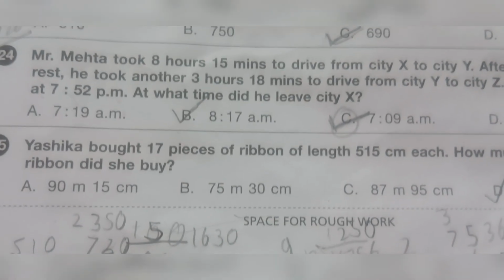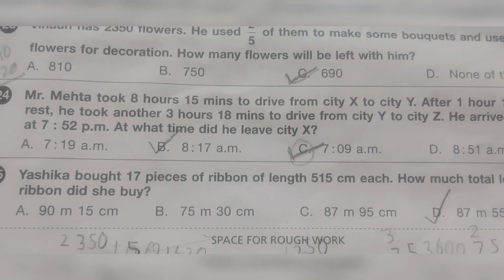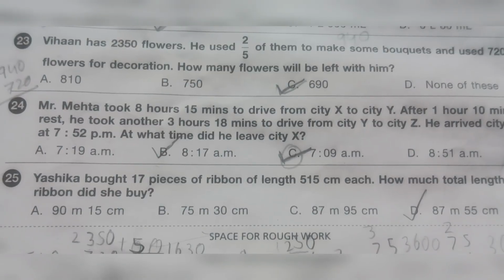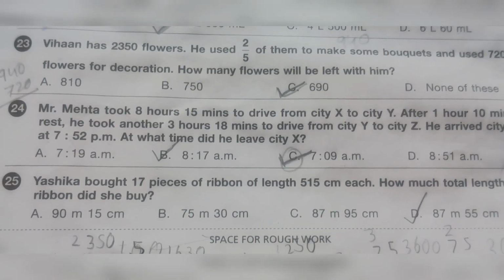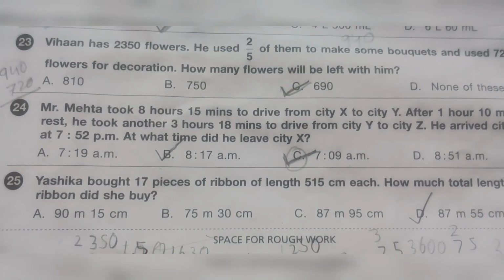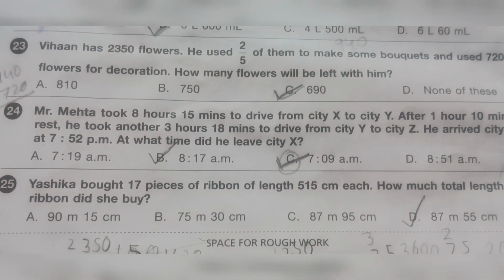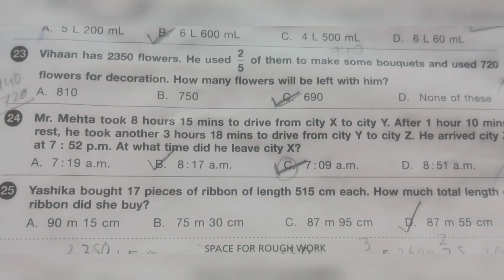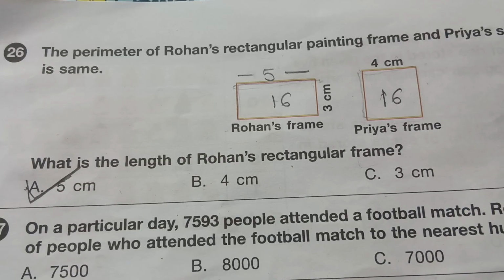Question number 25. Yashika bought 17 pieces of ribbon of length 515 centimeters each. How much length of ribbon did she buy? To calculate this, multiply 515 centimeters by 17. We get the answer 8755, which is 87 meters 55 centimeters. Option D.